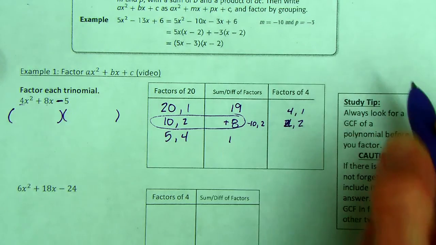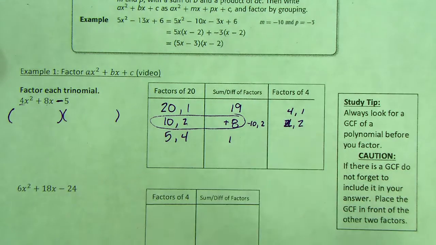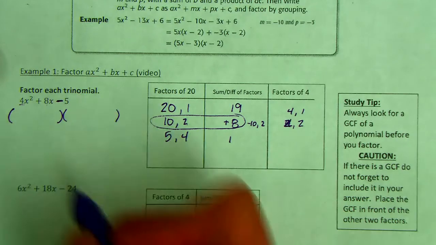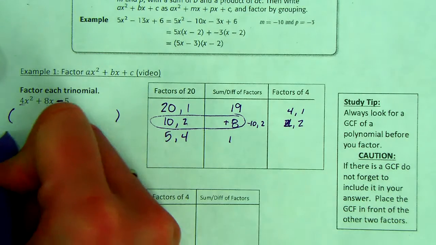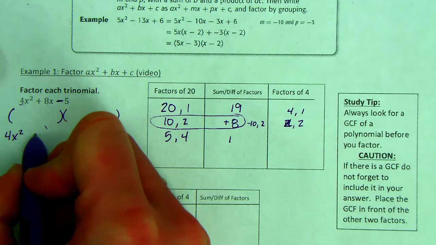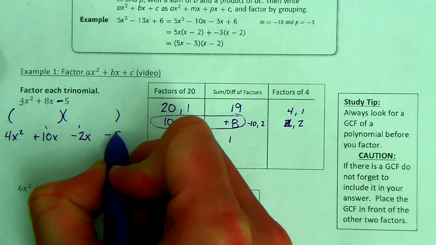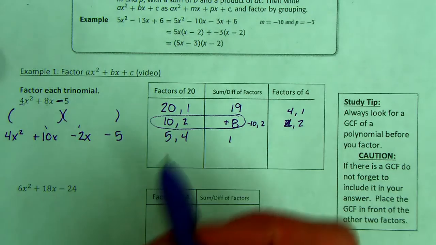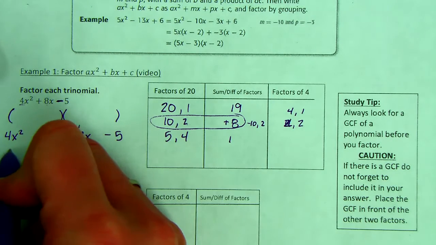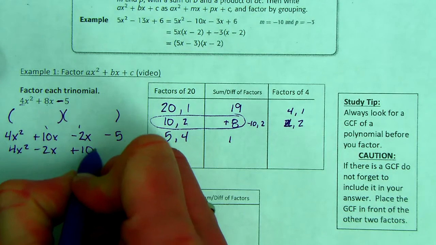Now, watch what happens. So instead of 8, I'm going to break this 8 down into 4x squared. It's going to be a plus 10x and a minus 2x and a minus 5. Now, I missed my whole point here. I'm going to switch these two around. So 4x squared minus 2x plus 10x. Anybody know why I did that? You probably don't, because you don't know where I'm going with this. We are going to use grouping.